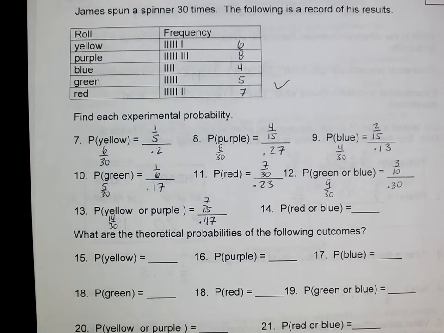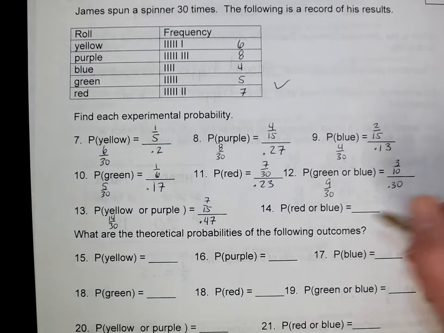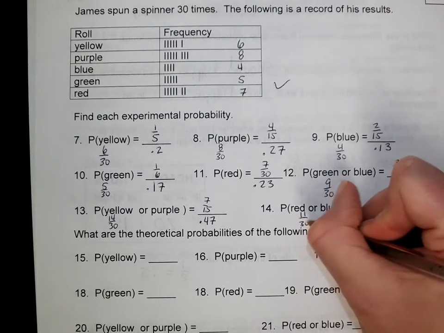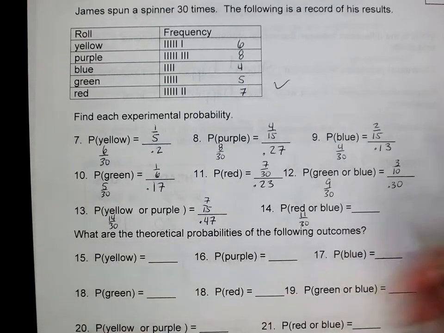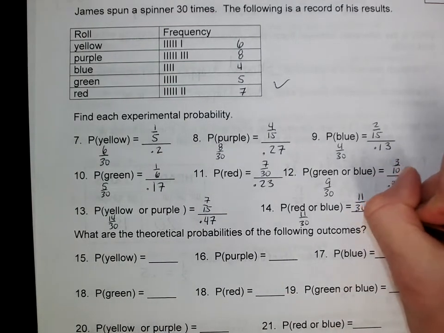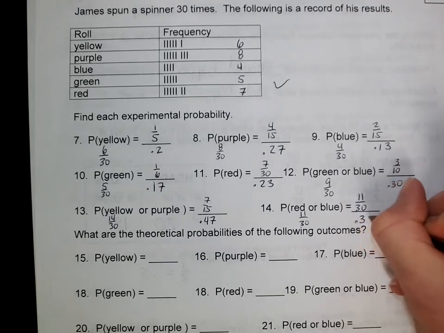And then probability of red or blue would be 11 out of 30. So 11 over 30, which I should have just wrote on the line because that definitely doesn't reduce, is 0.37.